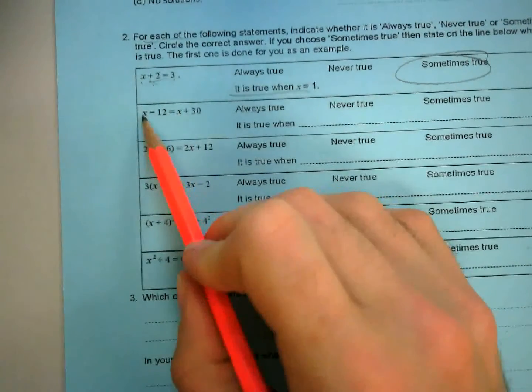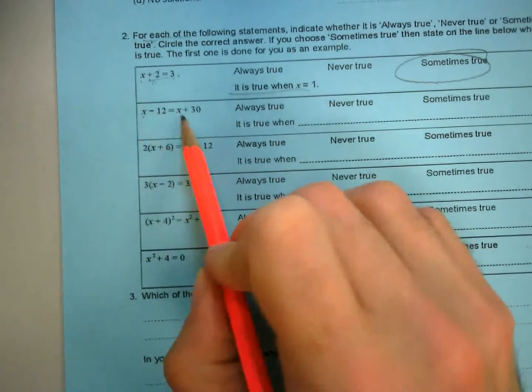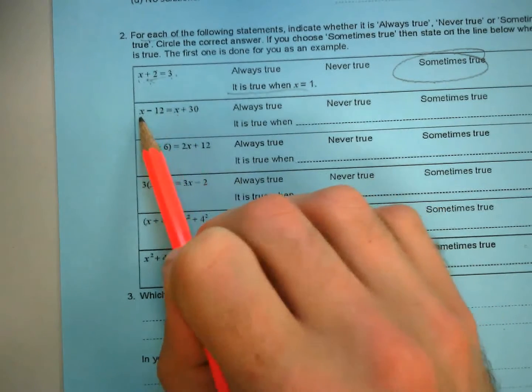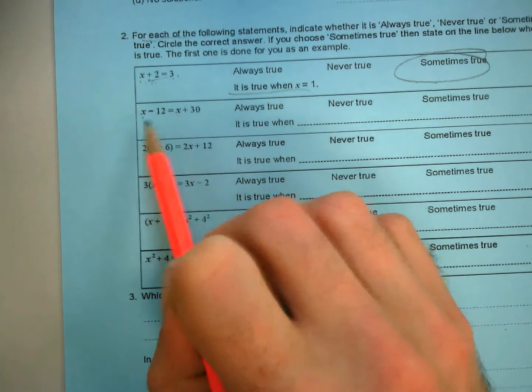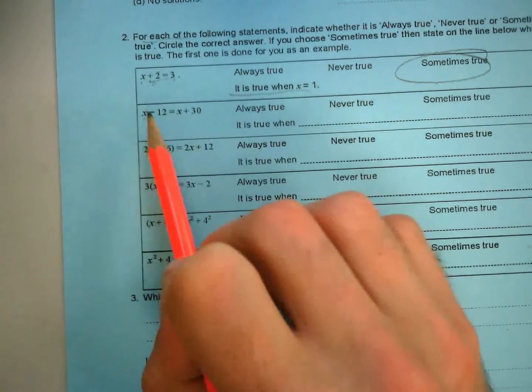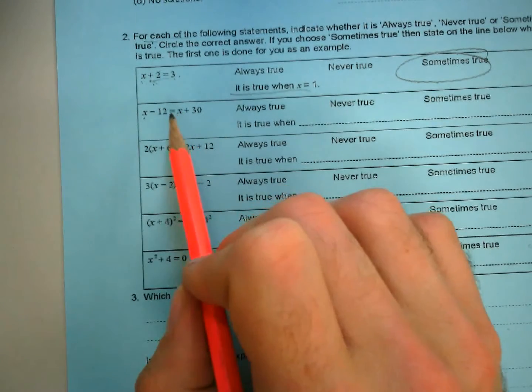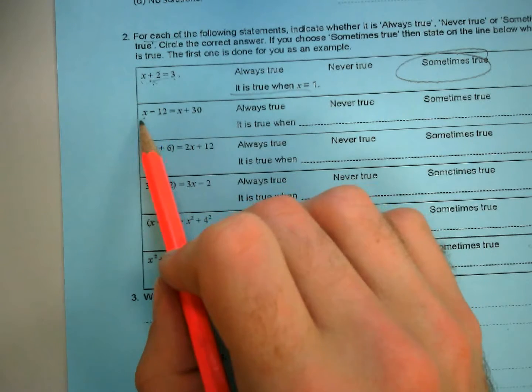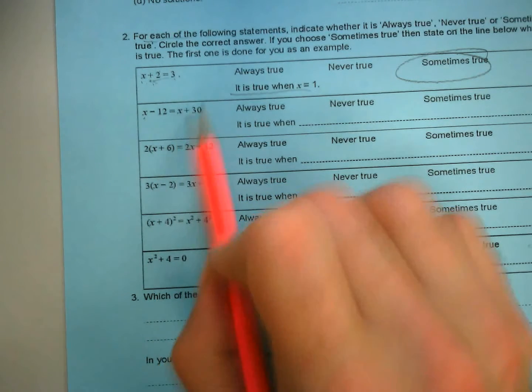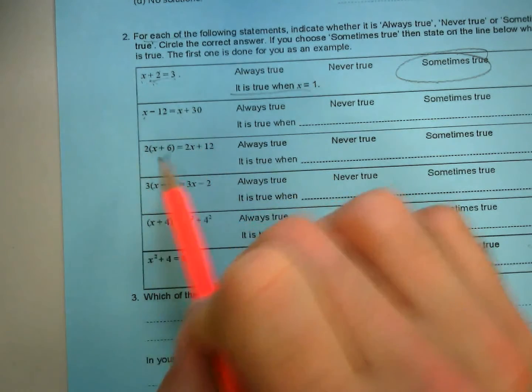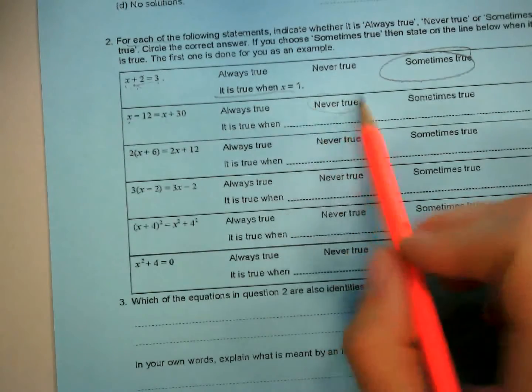Because no matter what I plug in for x, it's going to be the same for both of them. If I plug in a 10, we got 10 and 10. If we plug in a negative 7, we got negative 7 and negative 7. From one of them, we're going to take away 12, and from the other, we're going to add 30. That's doing two different things. I'm leaning towards never true, but let's prove it.